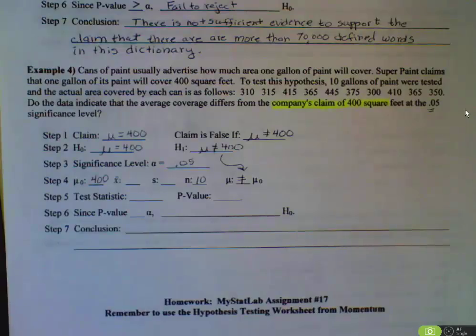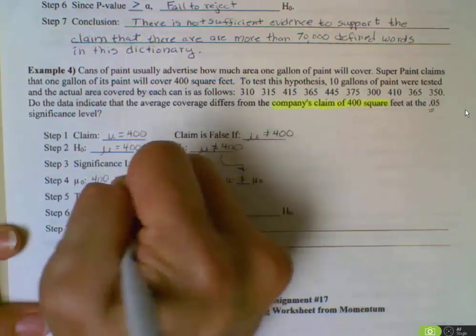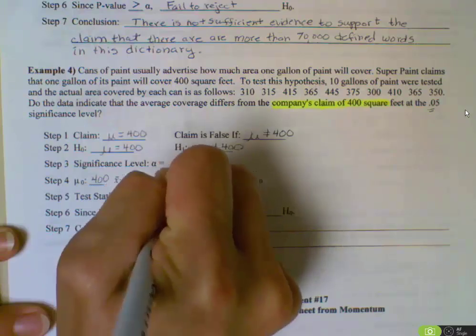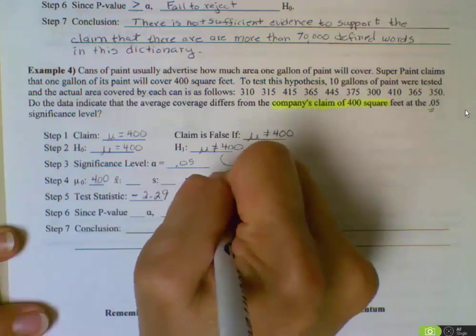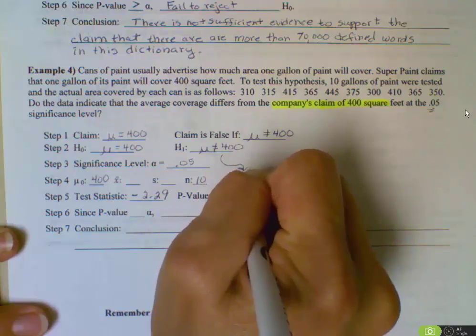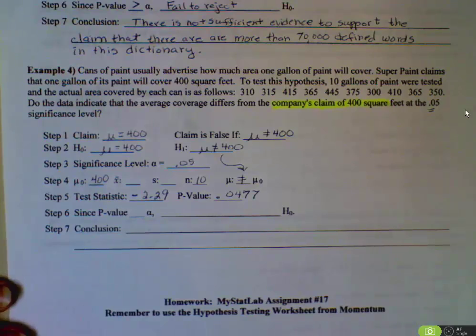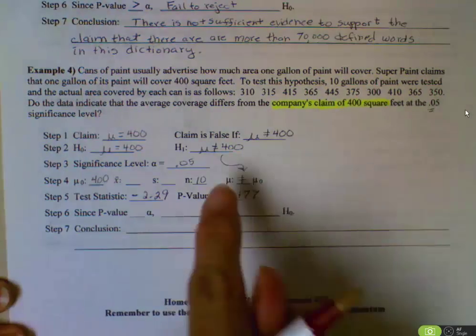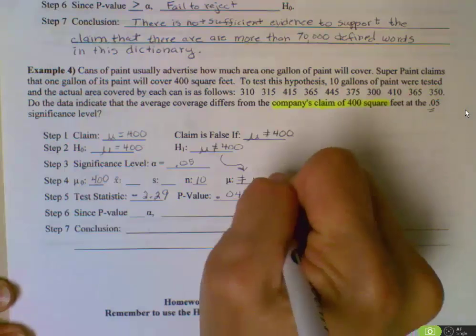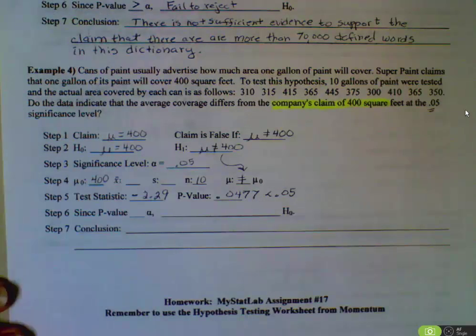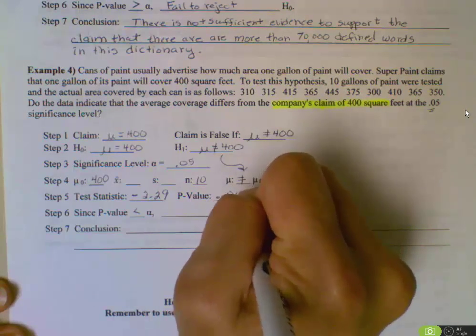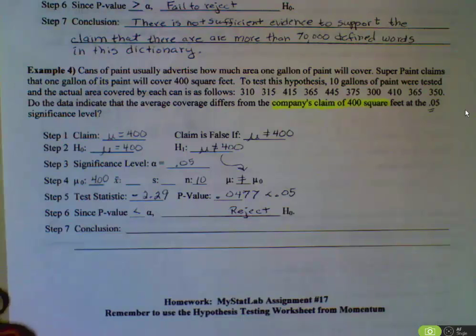For a test statistic to 2 decimal places, I got t equals negative 2.29. And for my p-value, I got 0.0477. If I'm using a 5% significance level, then that's less than my 5% significance level. And since p is less than alpha, what does that mean? That means I can reject my null hypothesis.